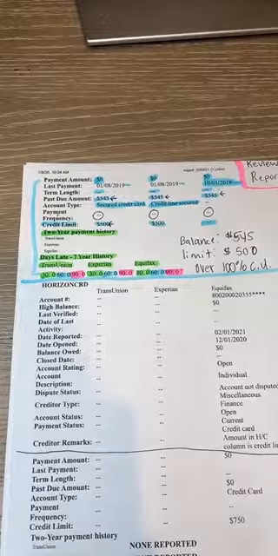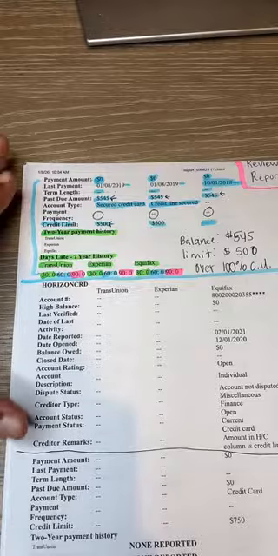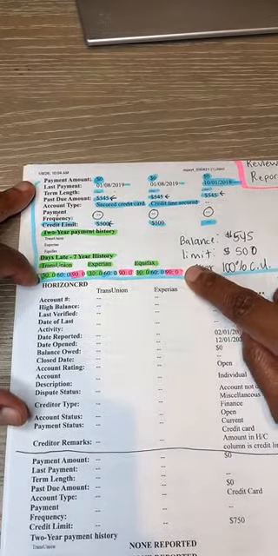Okay, there are ways to update it, but those are the credit secrets. It's really not a secret. You can really send a letter and ask them to forgive it. They are not obligated to, but they can.